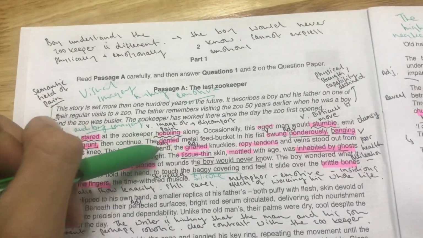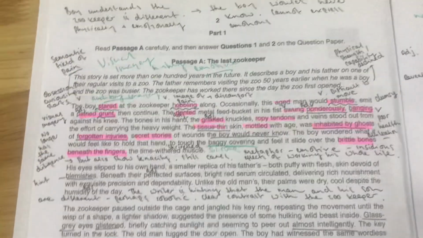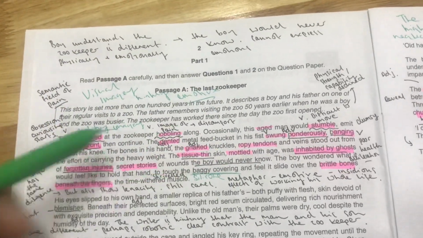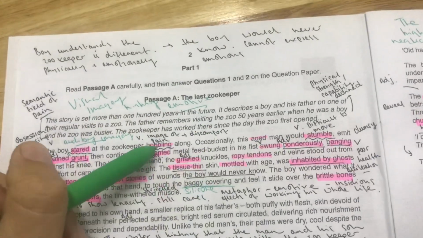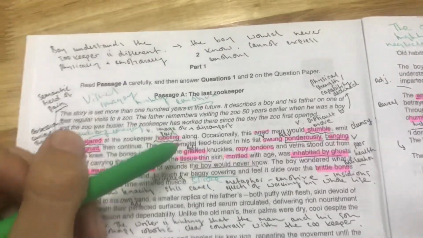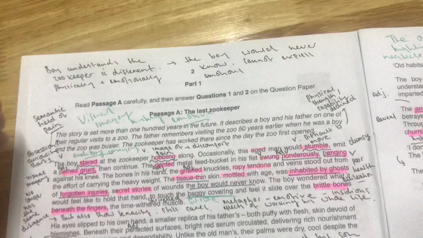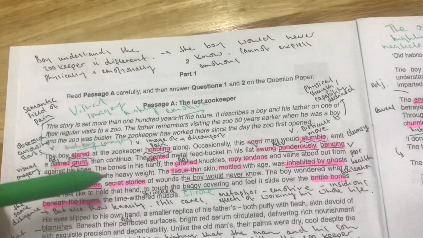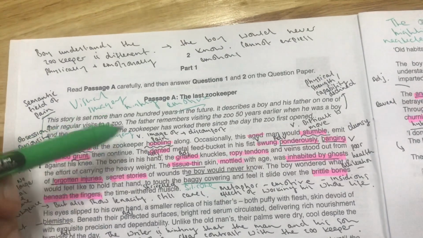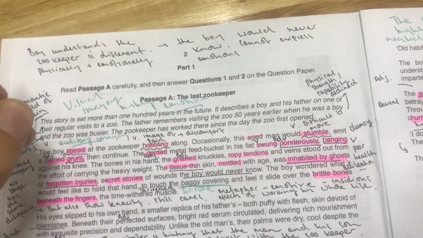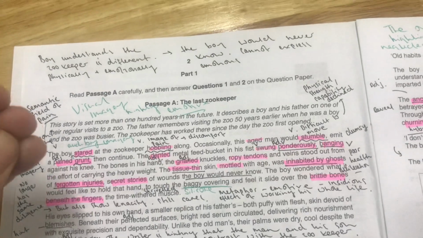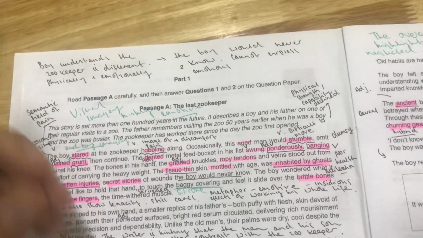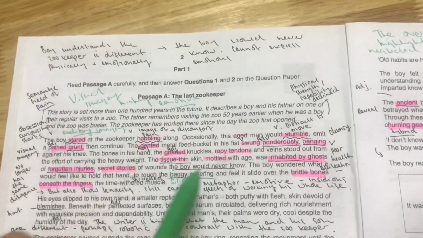And then we find out the zookeeper is hobbling along. We've got this verb here, and we've got lots of verbs actually throughout this paragraph 1. We've got this verb hobbling, and you should have noticed that straight away this is creating an image of discomfort and pain. Clearly the zookeeper is not in the best of health. And perhaps that's because he's been working so hard over the years looking after the animals. Perhaps it's just because he's getting old, okay?